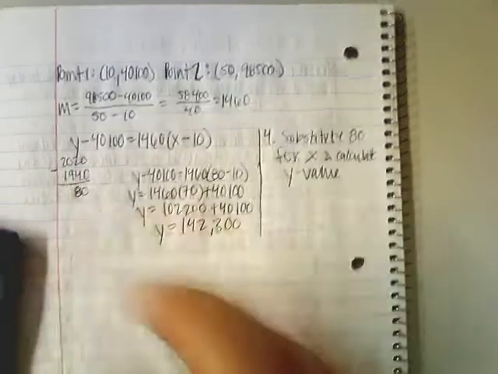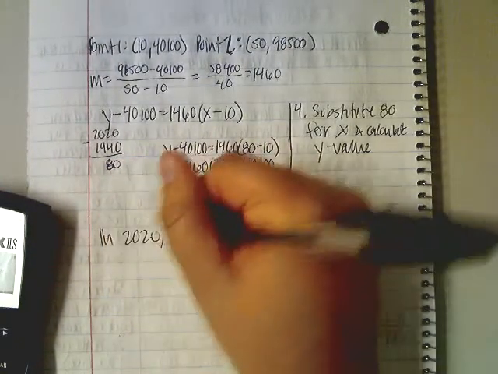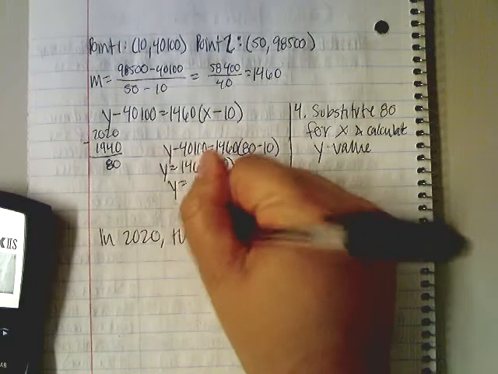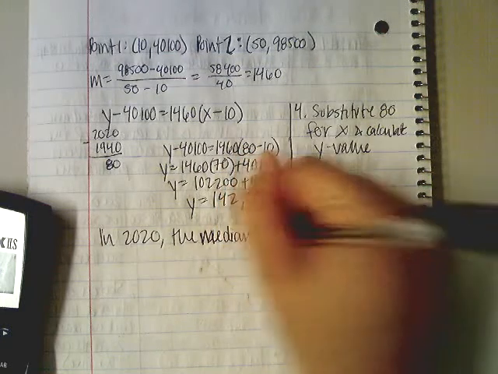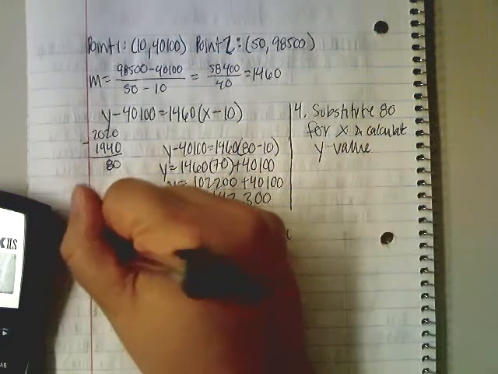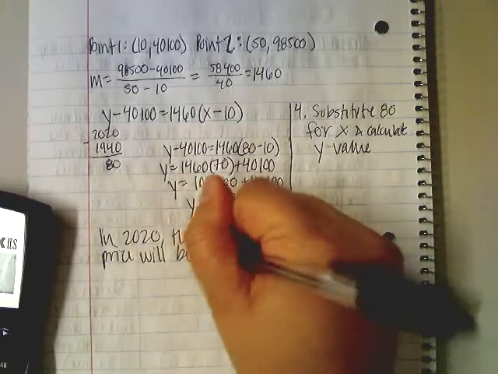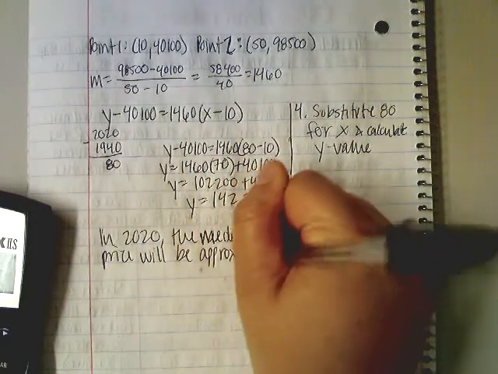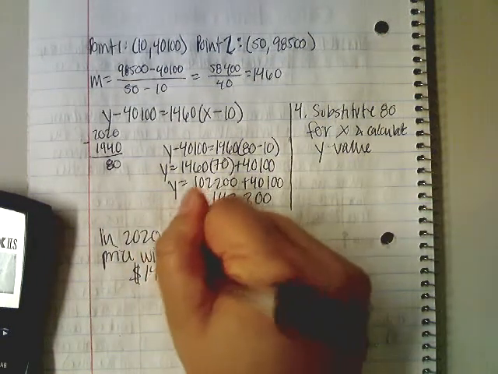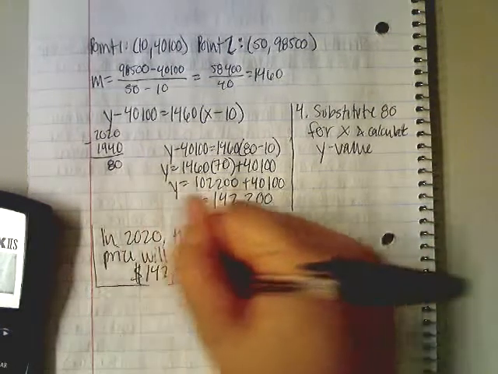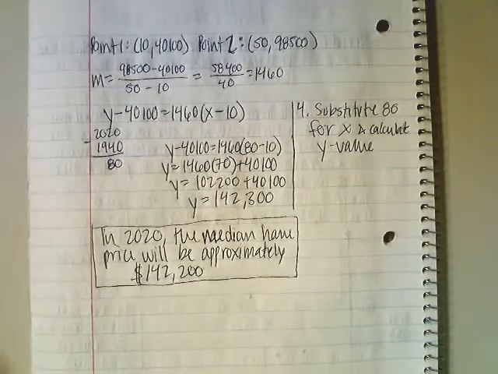So in 2020, to summarize our answer, the median home price will be approximately, or about, or around $142,200. So that is our prediction that we made using our trend line.